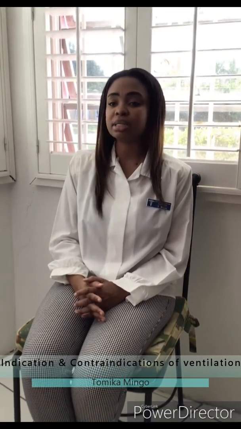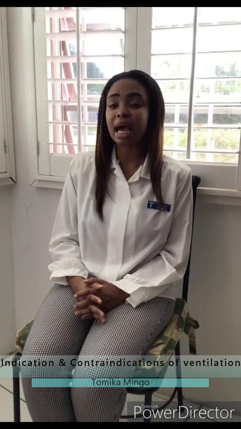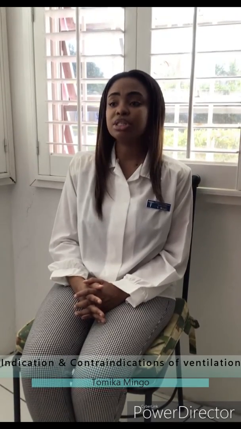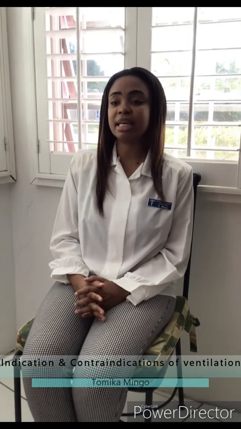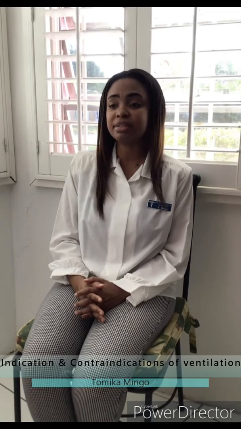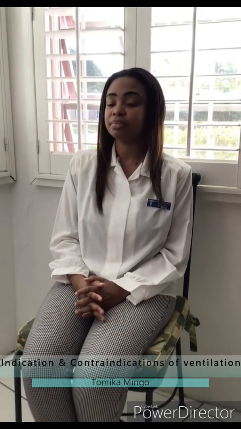When this acidotic state happens, a patient will have to be mechanically ventilated, which is the use of a machine called a ventilator or a respirator to improve the exchange of air between the lungs and the atmosphere. Mechanical ventilation is indicated when the patient's spontaneous ventilation is inadequate to sustain life due to physiologic and clinical reasons.